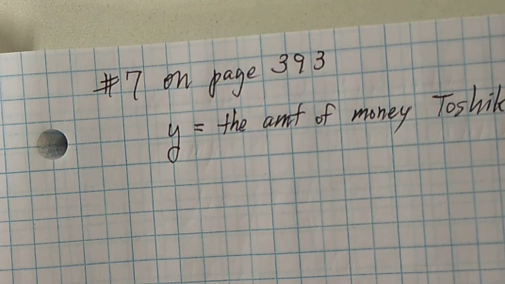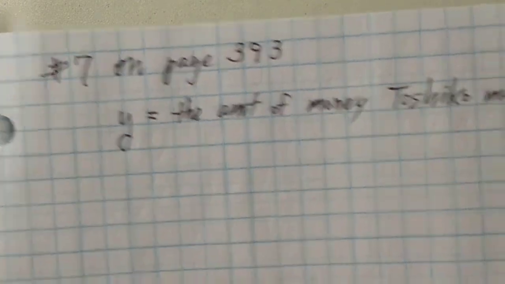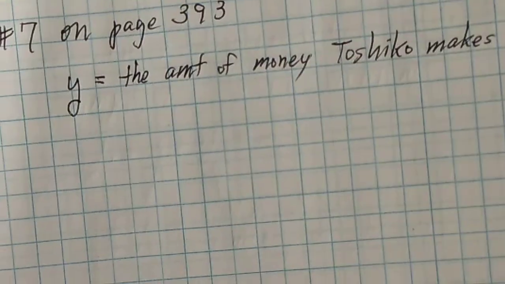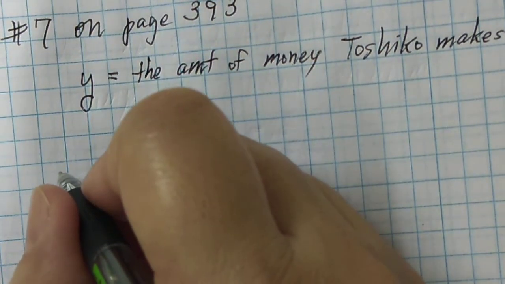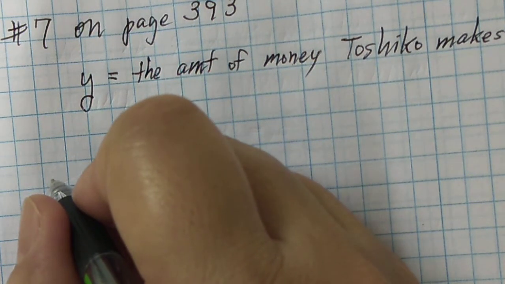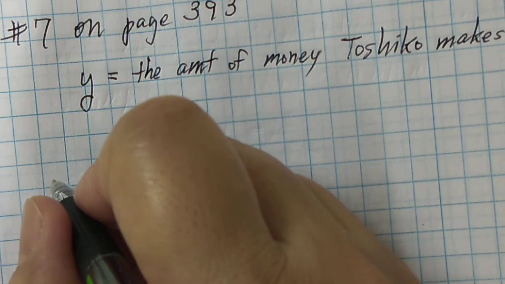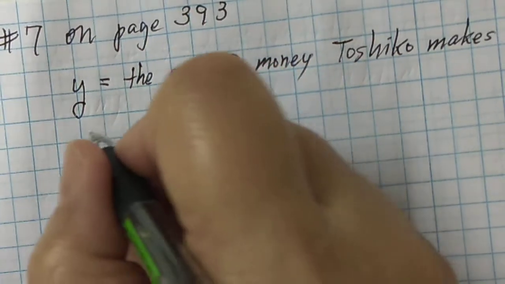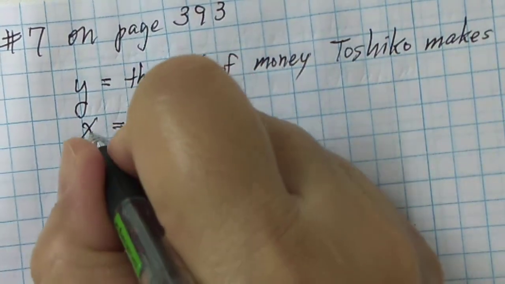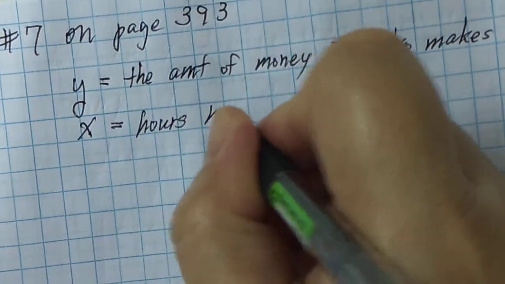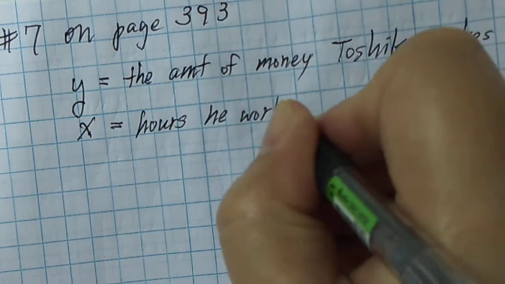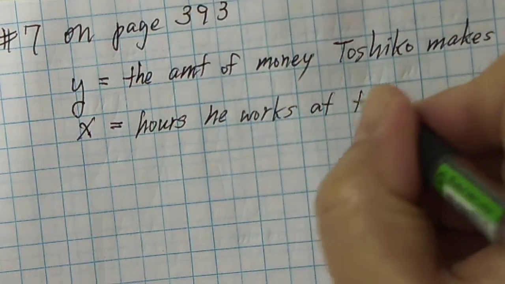And he works at the library, so this is what he makes. That's the y. And then it says that he earns for working x hours at the library. So x is the number of hours he works at the library.